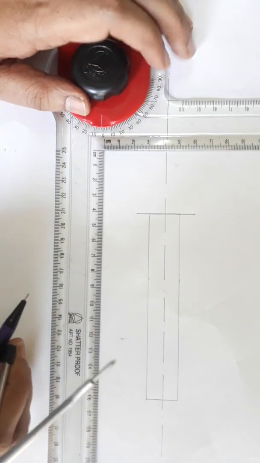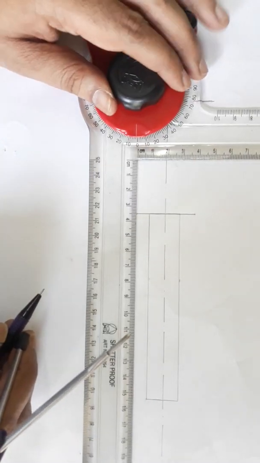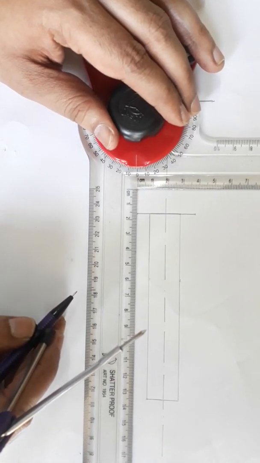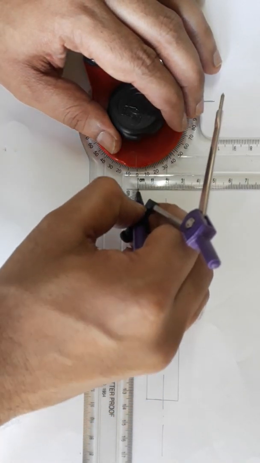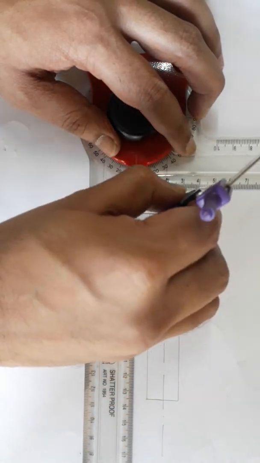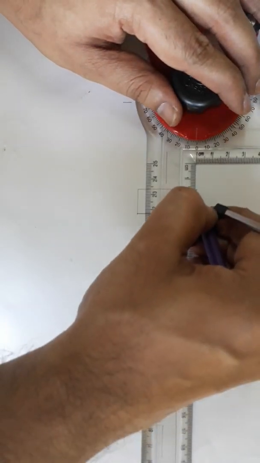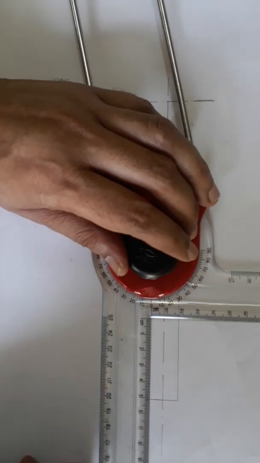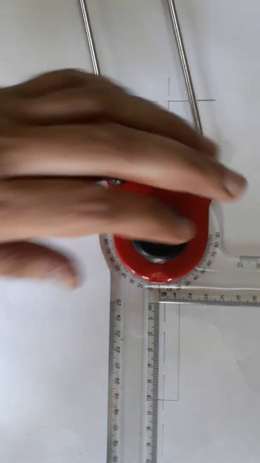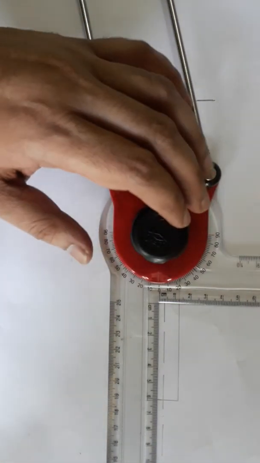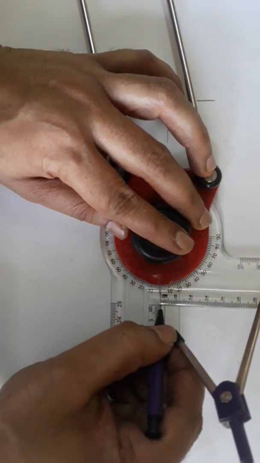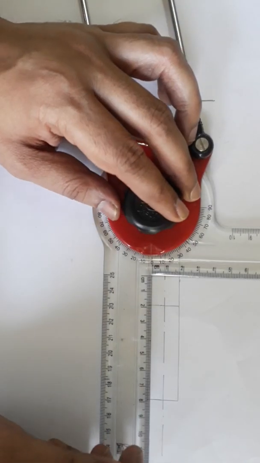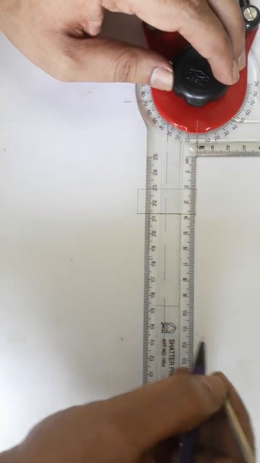Thickness of the bolt head we got as 0.8D, that is 16 mm. Similarly, the thread length is 60 mm, so measure 60 mm here and draw a line. Now draw the nut position anywhere in the 60 mm.